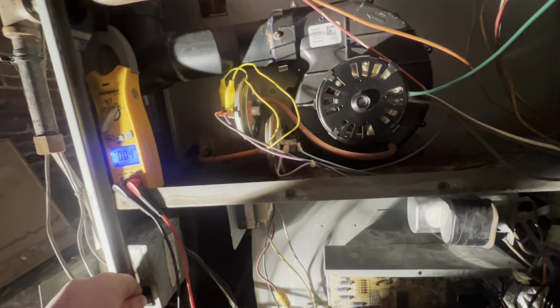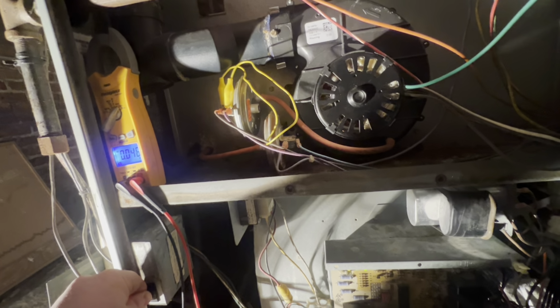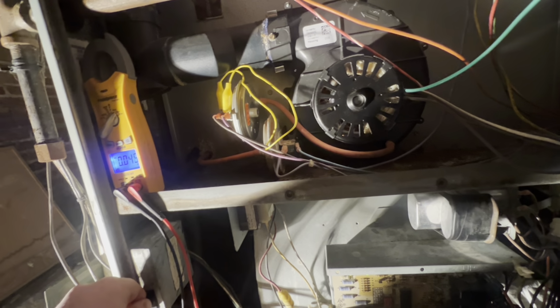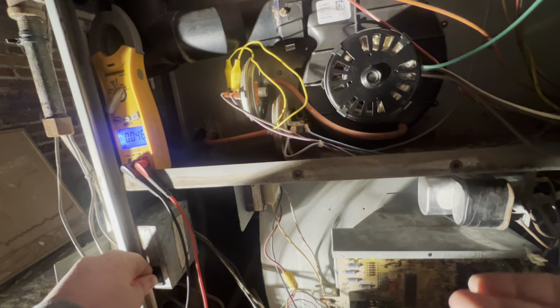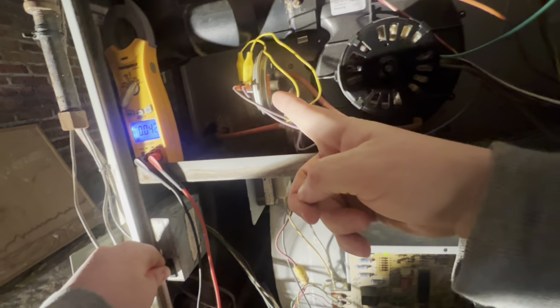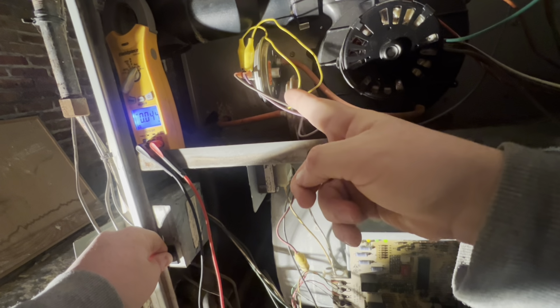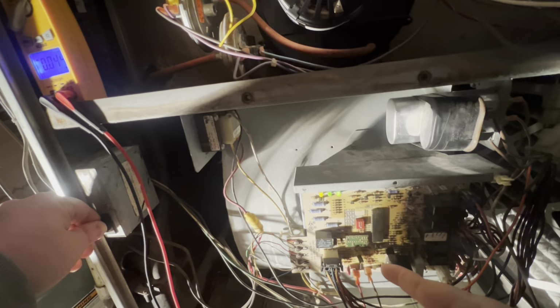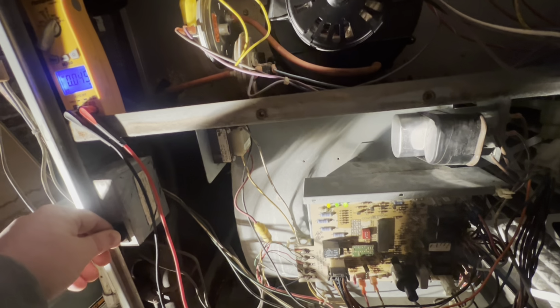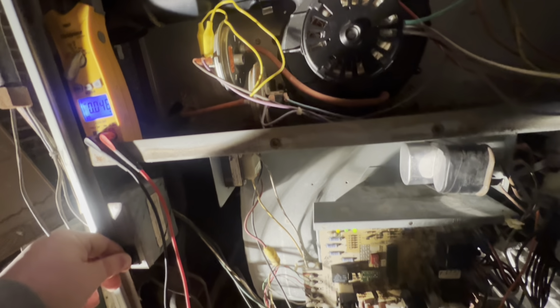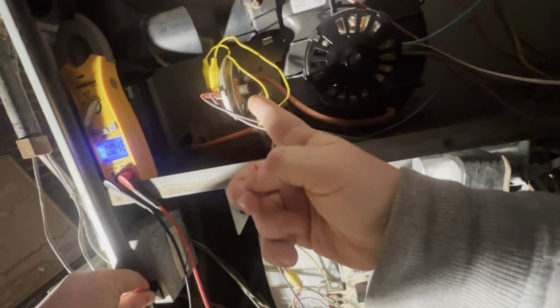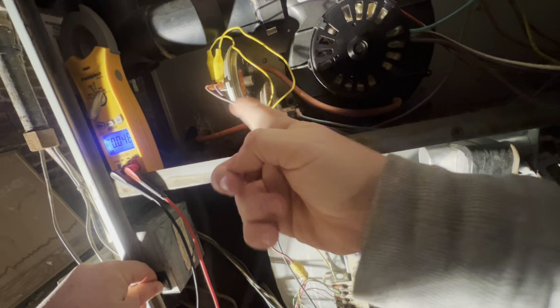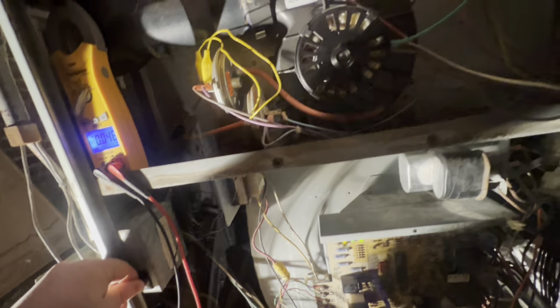But this is only temporary, so this is only going to work as long as you have this jumper in place. Once the unit satisfies and kicks back off, it's going to see that this is jumped or stuck closed, and the system is not going to run again. So what I'm going to do now is leave this jumped out and give these guys some heat, but I need to locate this pressure switch and put a new one on for them.